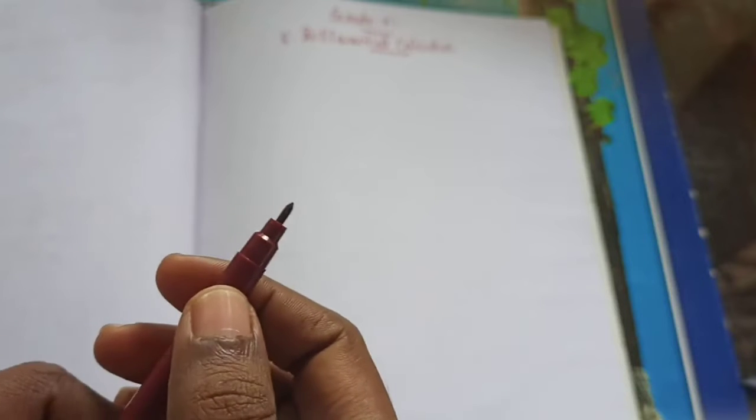So the first topic is functions and their graphs. You know what a function is, right? In 10th grade you learned what a function is. You know about graphs too, right? Functions and their graphs means that if there is a function, we can draw a graph of it. First we are going to learn some basic concepts, so take out your book and follow me.